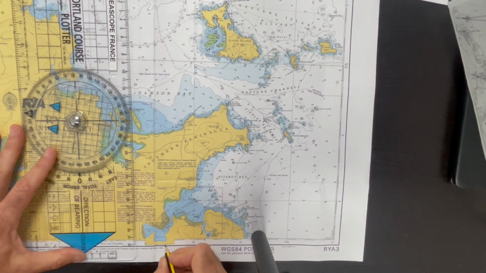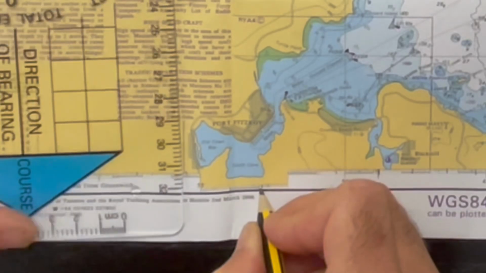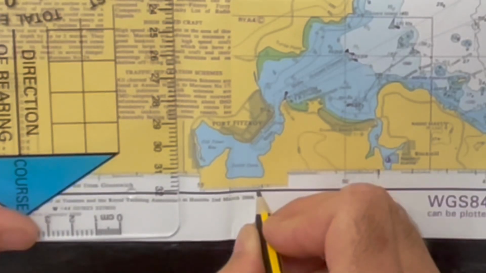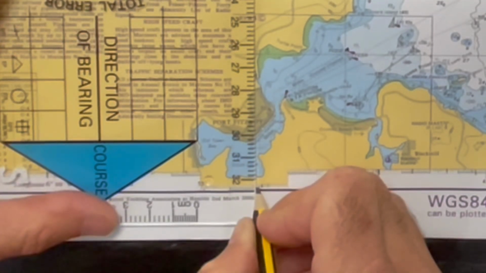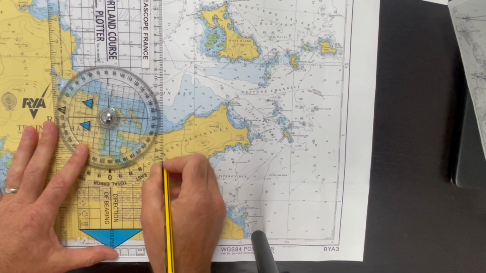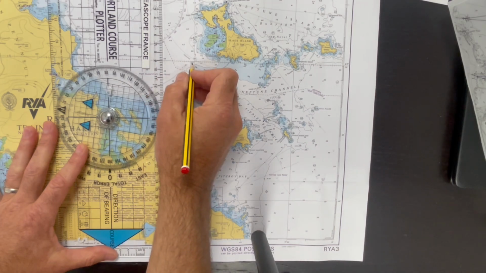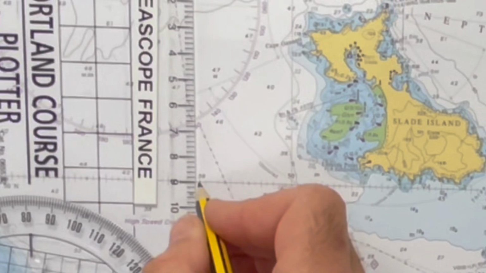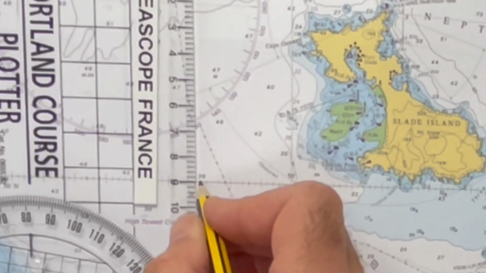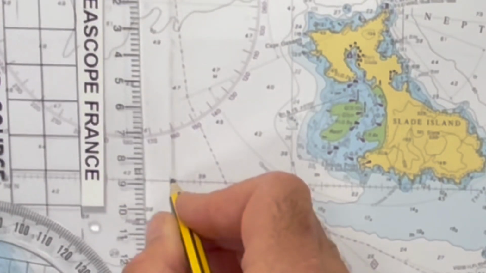51 to 3.92. That's there. So again, we can use the repeater scale, destination 51 to 3.9. So that's right there.